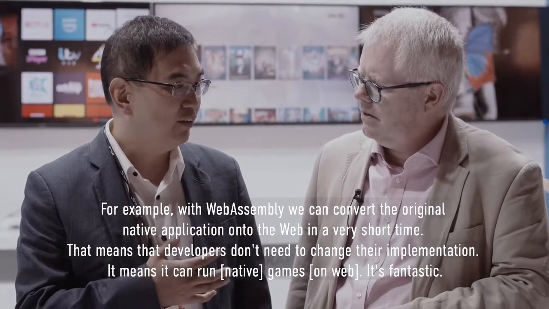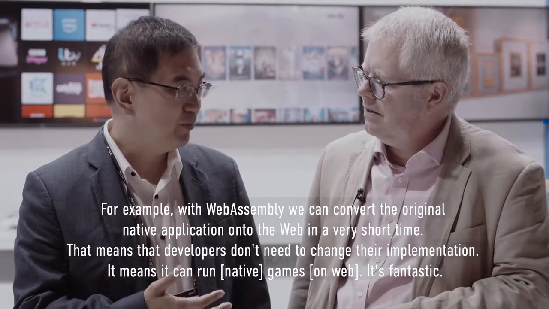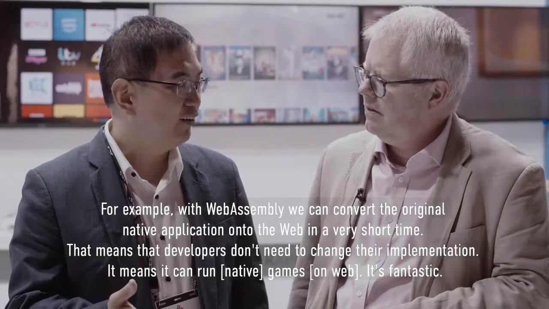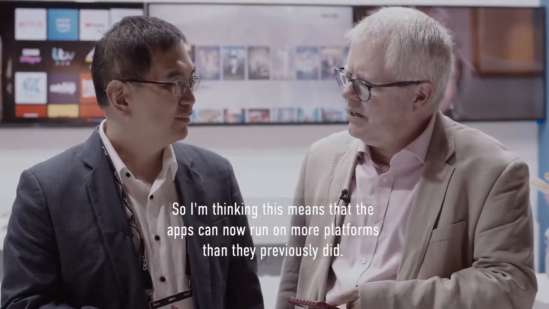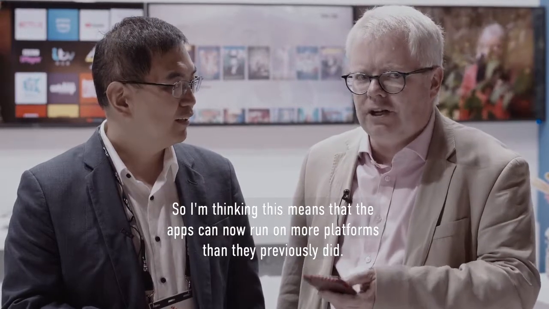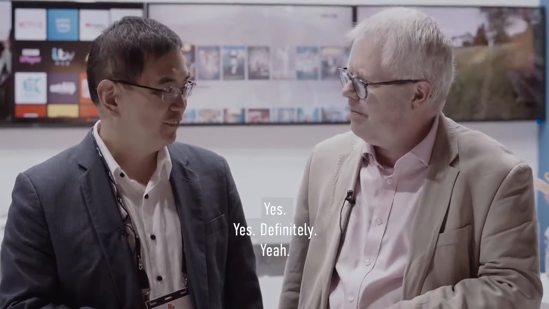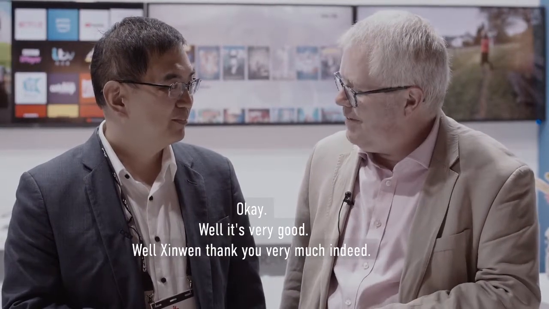And then developers don't have to change their implementation. And we can run games there. We can run a lot of fantastic things. So I'm thinking this means that the apps can run on more platforms than they previously did. Yes, definitely. Okay, well that's very good. Well, Xinwen, thank you very much indeed.